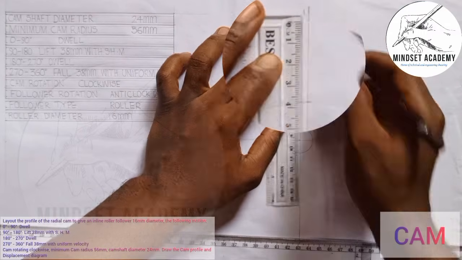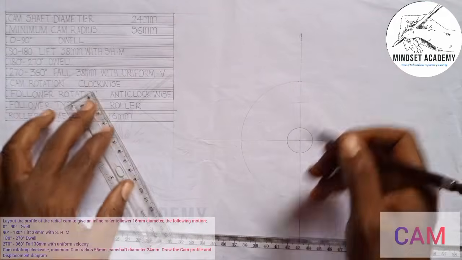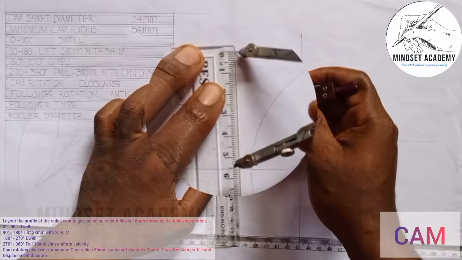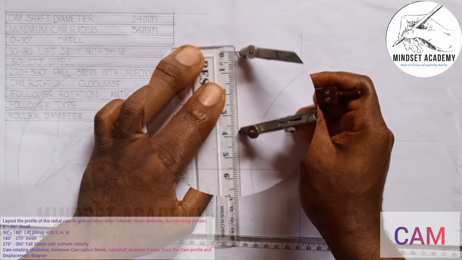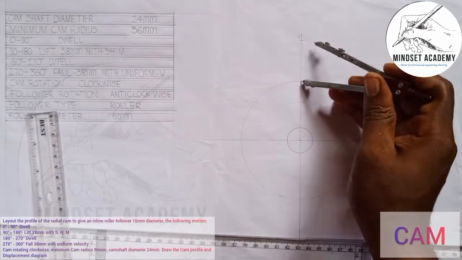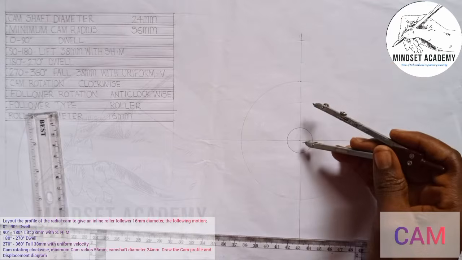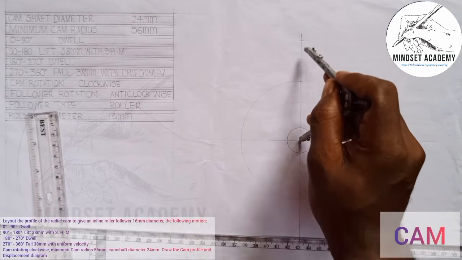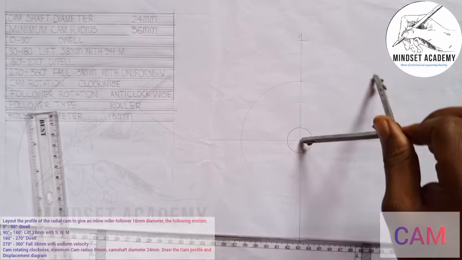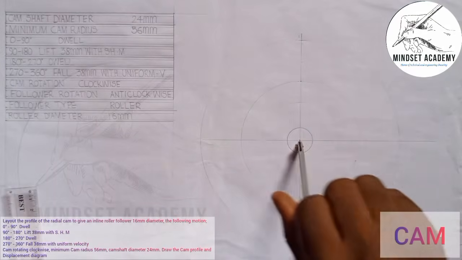Or you just measure it on your meter rule, 38 from 0, and you place it on this top and you mark. So you start your lift from on top of the cam radius, place at the center, take it to this point. Then you draw your circle, a faint line.